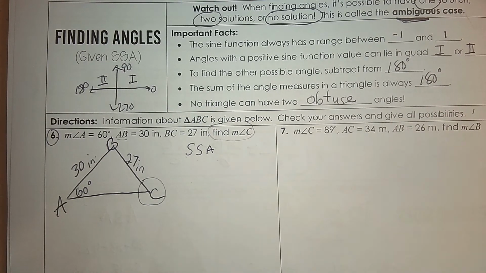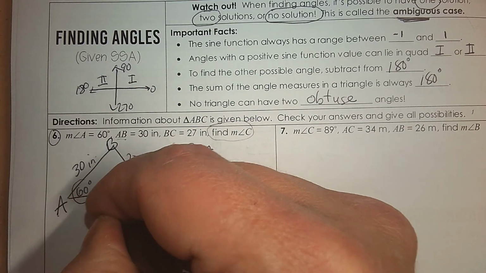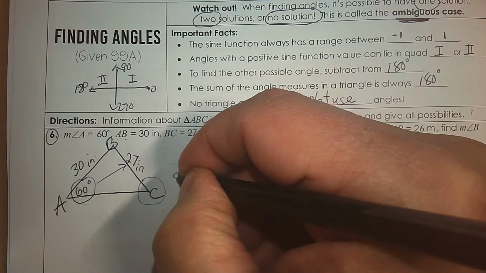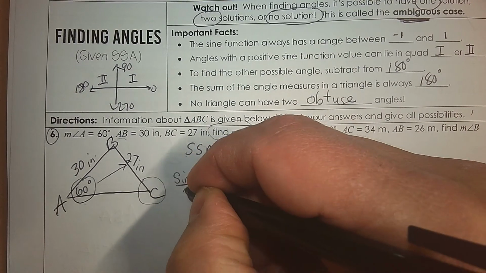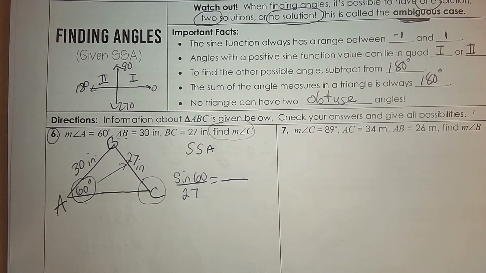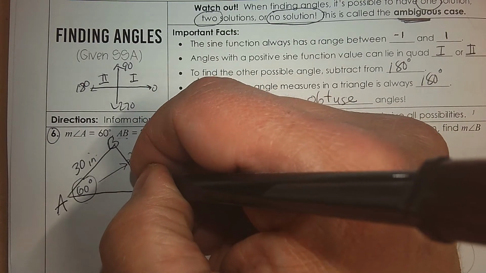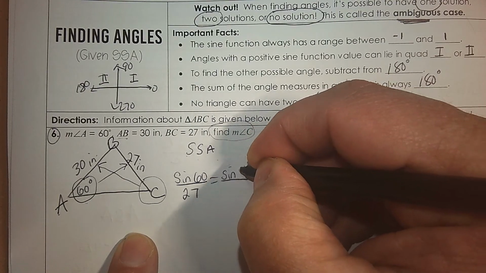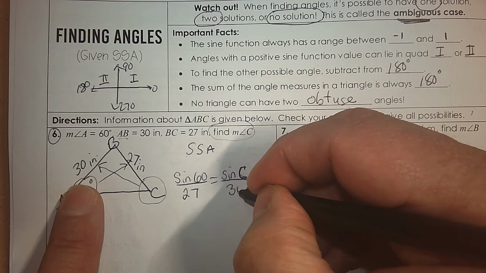Then, if you look at the triangle, see what we know. Do you know an angle and its opposite side? We're going to start there. So it's sine of 60 degrees over 27. And if I want to find angle C, what side goes with it? In this case, we're going to do a capital C for the angle, and the side that goes with it is 30.